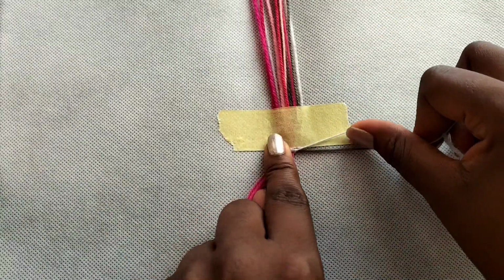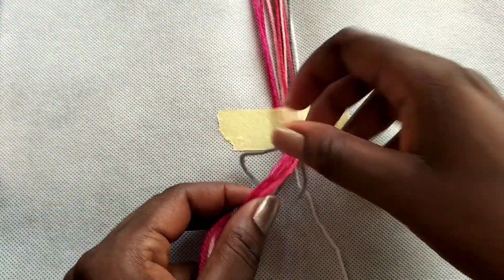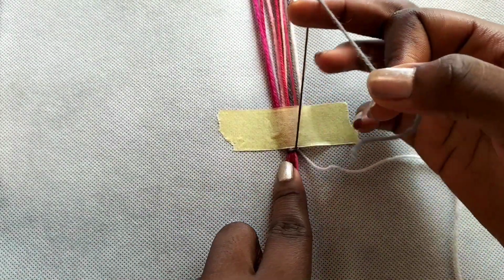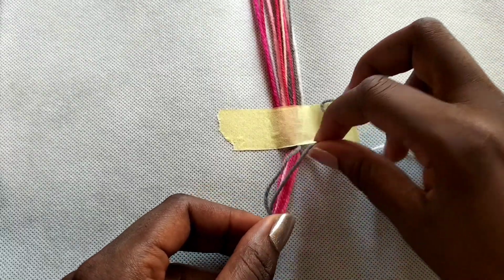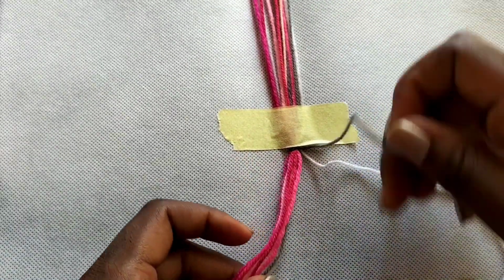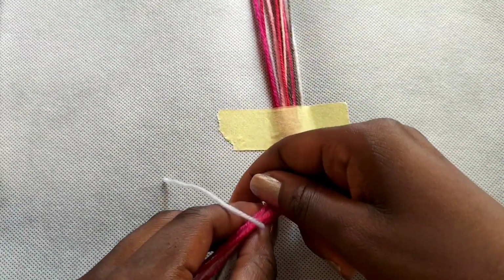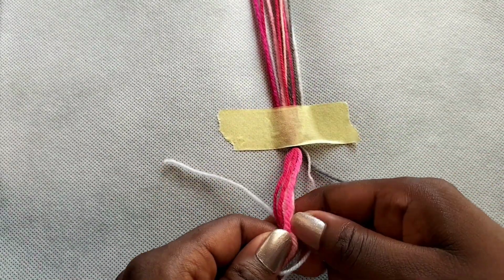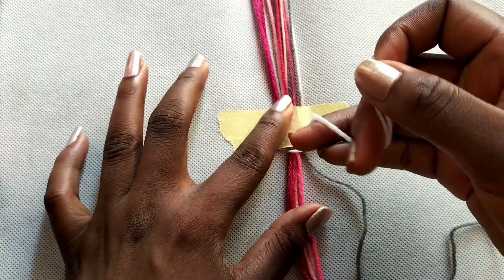Anyway, if you can't see, I'm just holding the strings and I'm trying my best to remember that it's not folding in half, so I shouldn't make my loop very large. Anyway, I'm really struggling with the strings here. I haven't done this before.